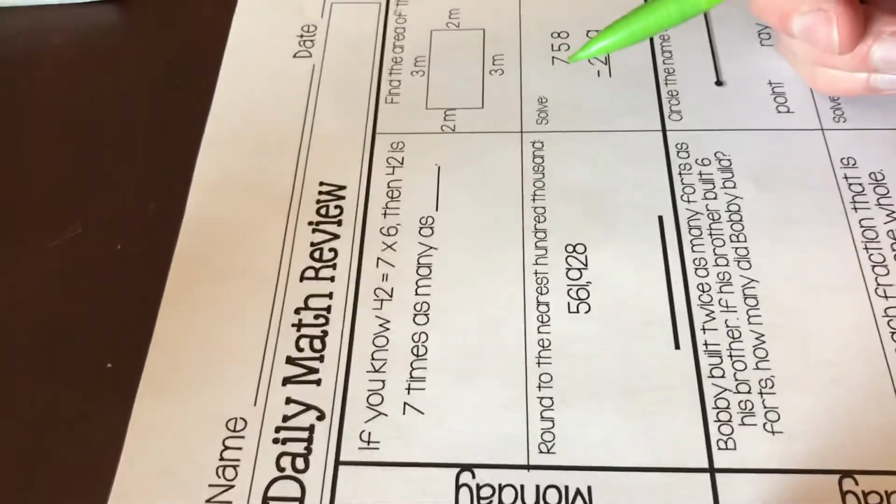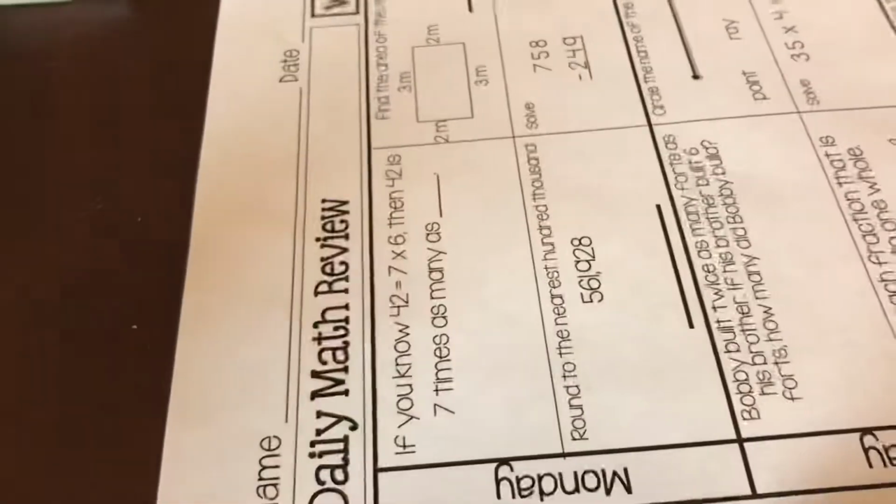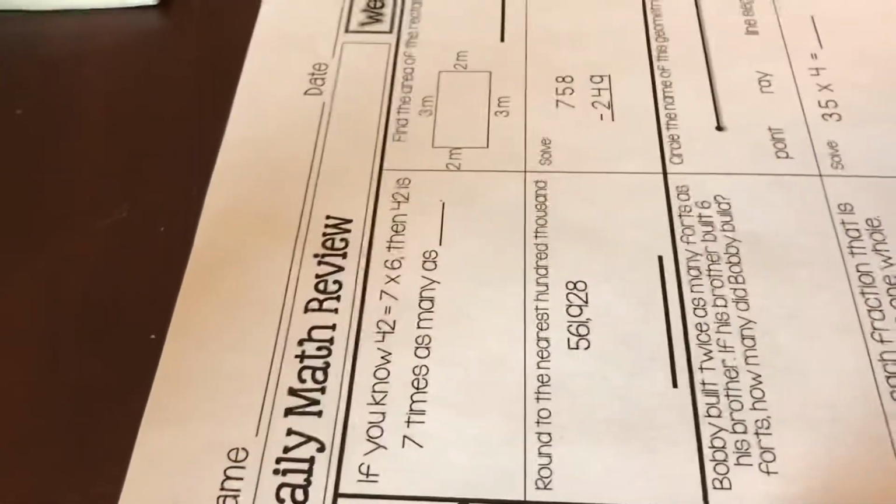Right, today we are looking at Daily Math Review, Week 2. All right, I'll do the best here to show you the whole thing.